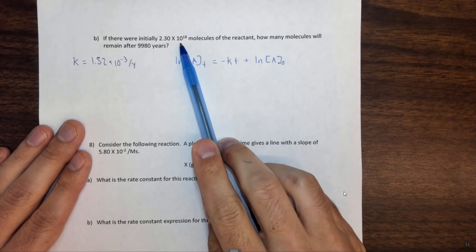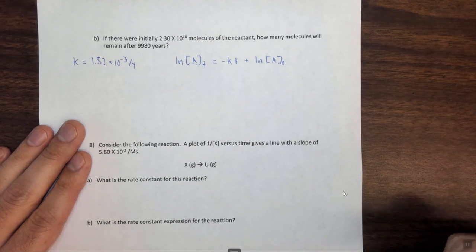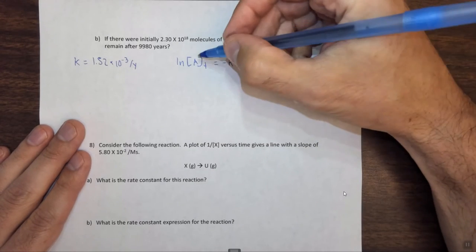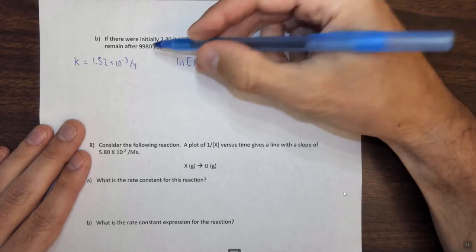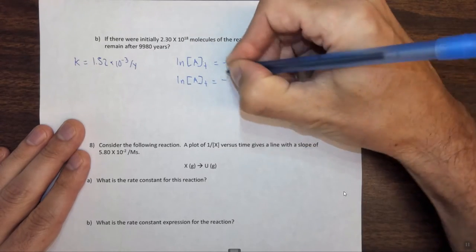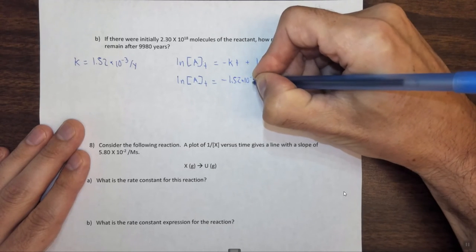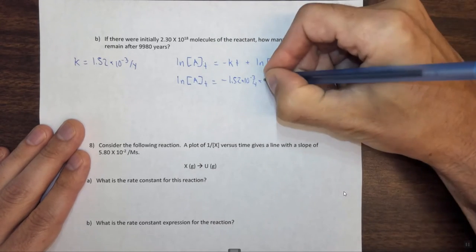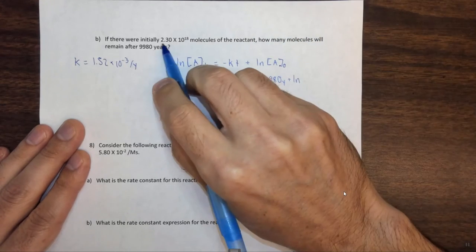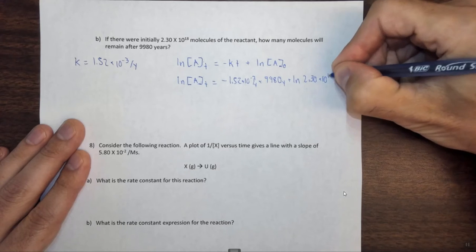So we don't need to convert it to moles and then divide by a volume to find molarity, because if the volume is constant, the number of molecules and the concentration will be proportional. So we can just plug in the molecules. Let's plug in what we know. What we don't know is the concentration of A after the time. So the ln of the concentration of A after some time is equal to negative K, 1.52 times 10 to the minus 3 per year, times T, which is 9,980 years, plus ln of the initial concentration, but in this case we're going to plug in molecules, 2.30 times 10 to the 18.